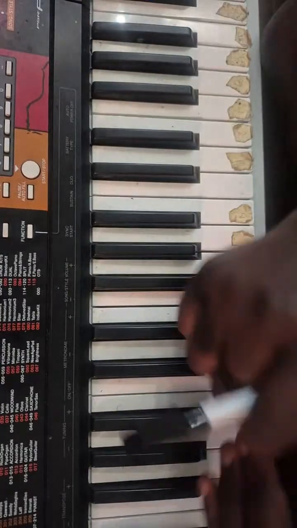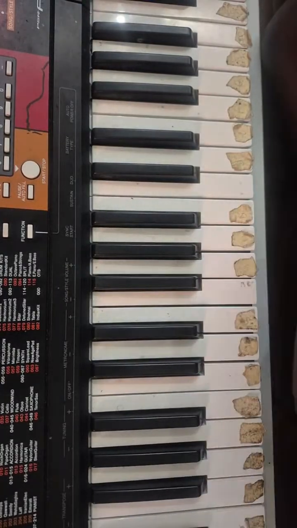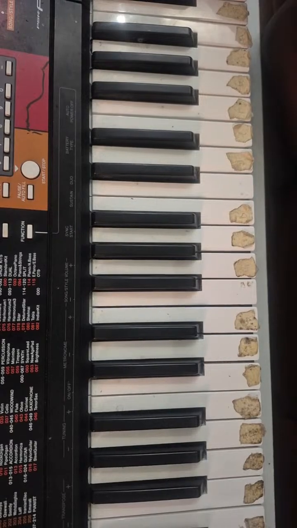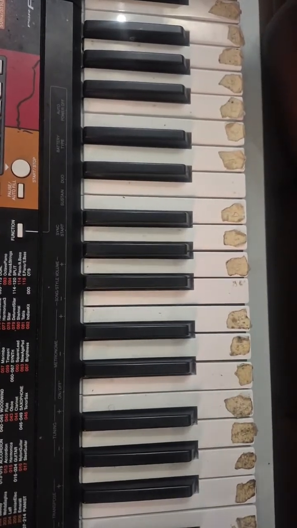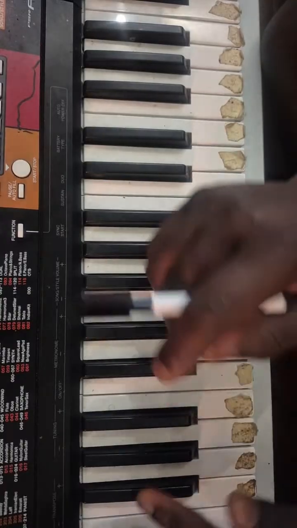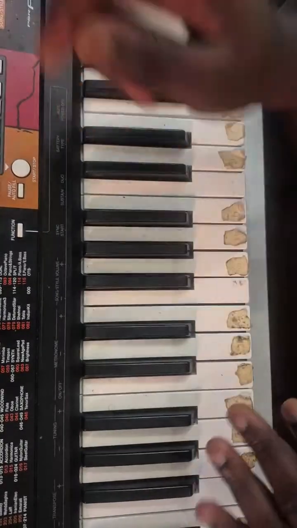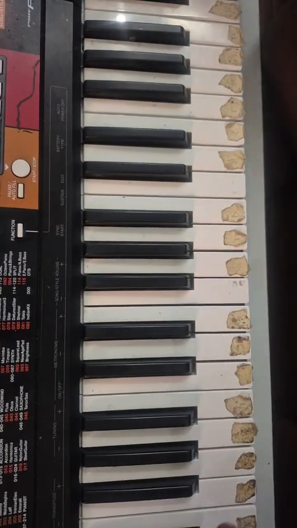What we are trying to do is to change how we sound from time to time so that we are not just playing the same thing over and over again. Key F again.